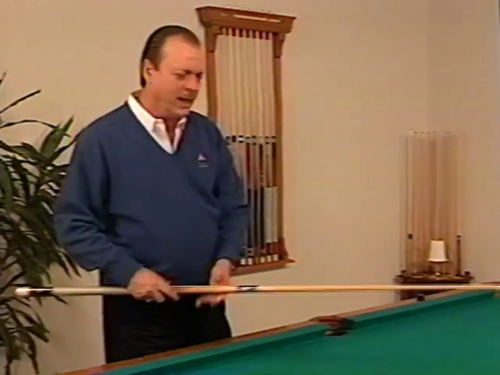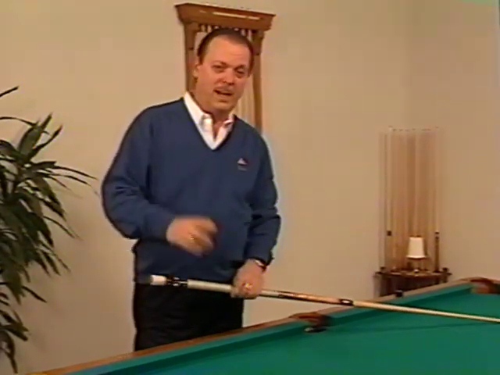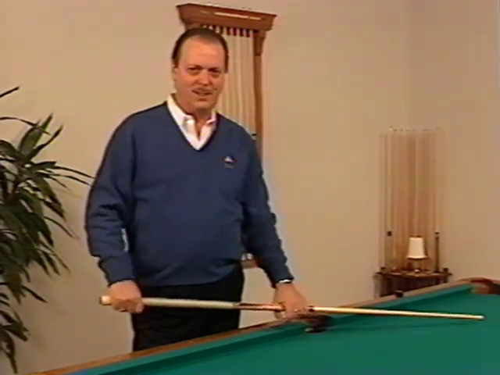And you also have to understand that when the distance is great between the object ball and the cue ball, you do have to add more power. But by shooting a little lower, you'll be more accurate on these shots.